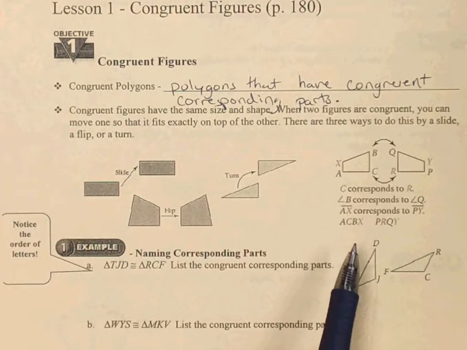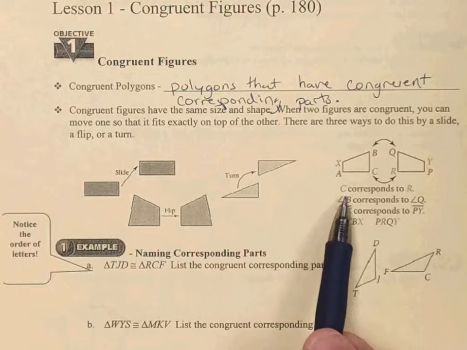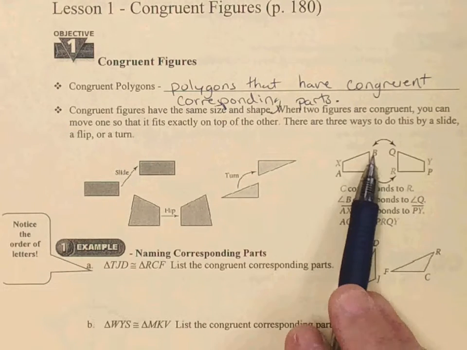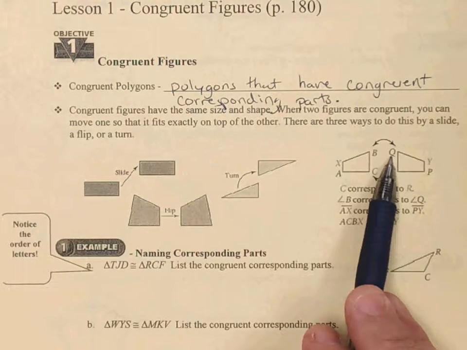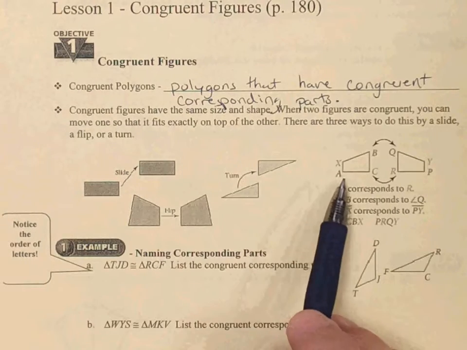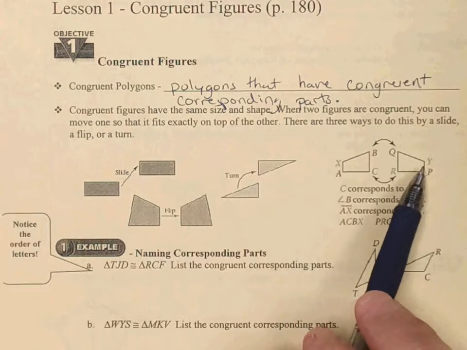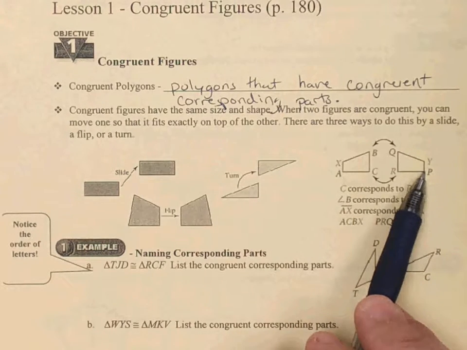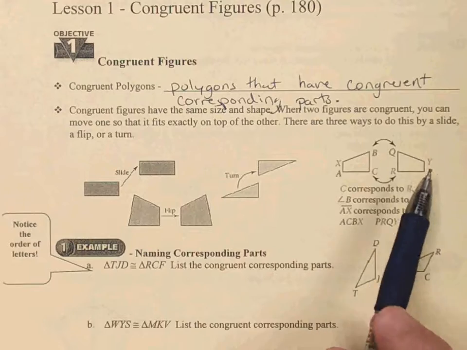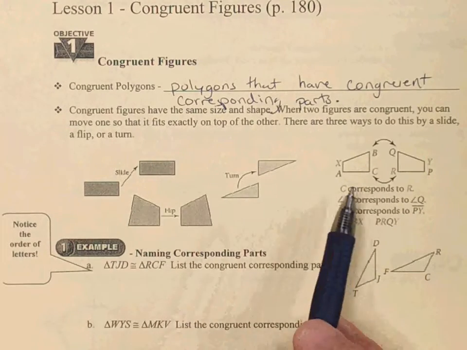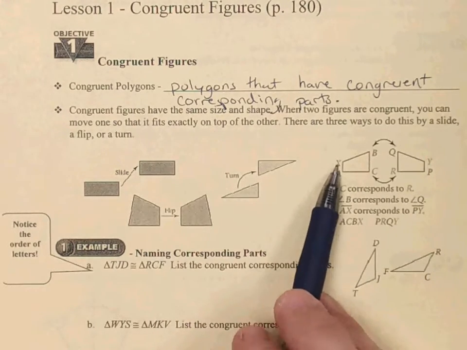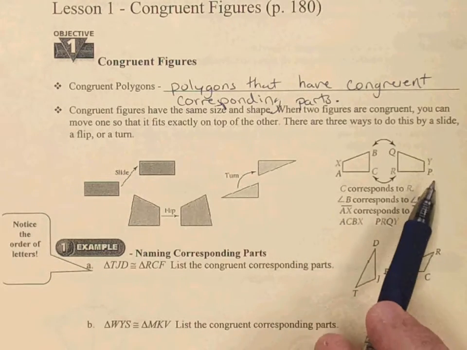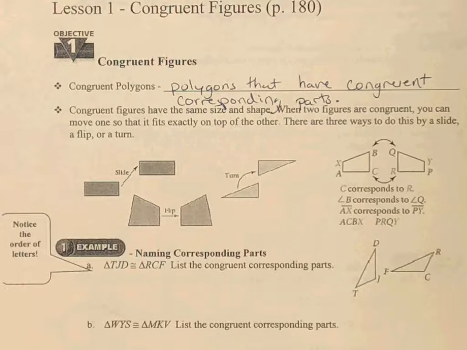They are flipped. You'll see that C corresponds to angle R and B corresponds to Q. That also means angle X is going to correspond to angle Y, and angle A is going to correspond to angle P. You can also talk about it in terms of the sides. AX, the side here, is going to be congruent to and correspond to PY over there.